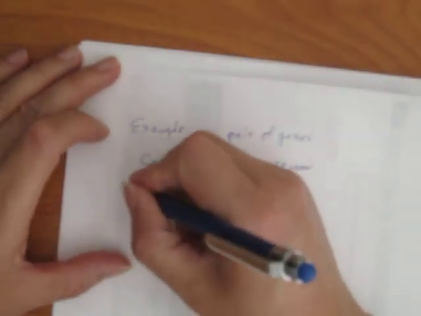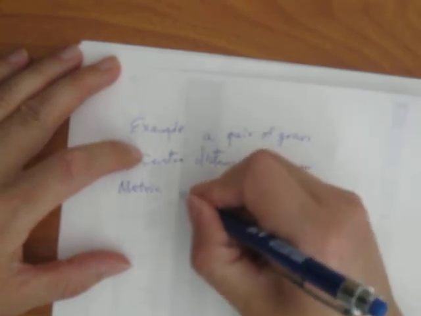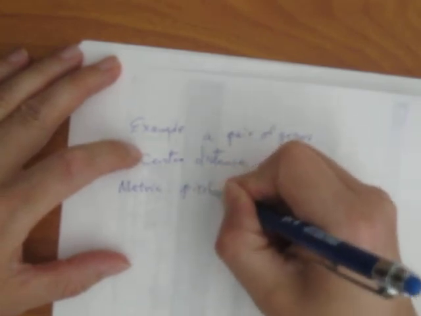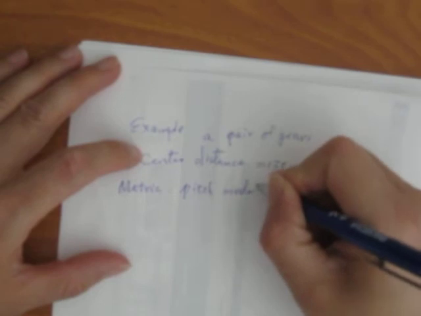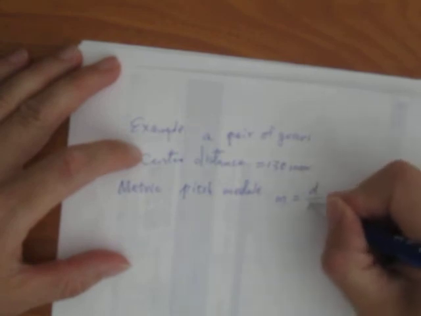Okay, metric. We have another term we call pitch module. That is M is equal to D over N.